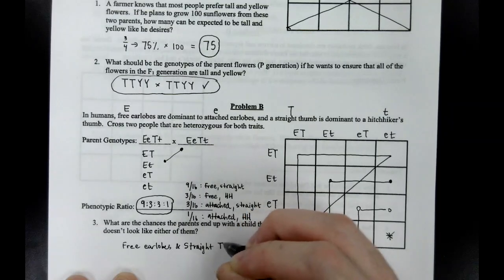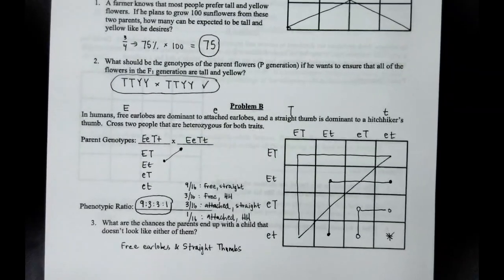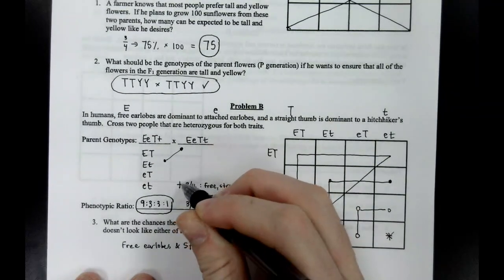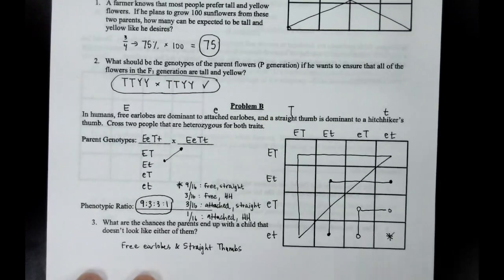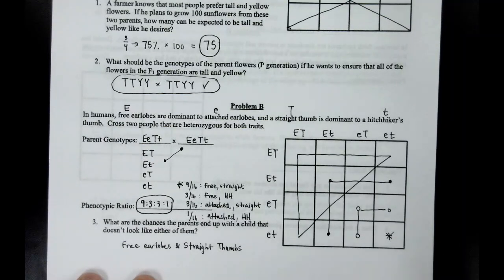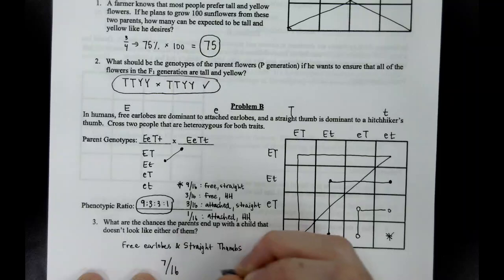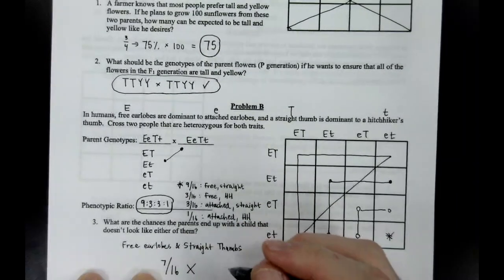And now, really simple, guys. This question is, what are the chances that they end up with a child that doesn't look like them? Right? So this means, what are the chances that the child doesn't get exactly both of these traits? We know that 9 out of 16 are going to look exactly like their parents, or at least the offspring has a 9 out of 16 chance to look like their parents, right? But if I have 9 out of 16 that will, that leaves 7 out of 16 that will not have free earlobes and or straight thumbs, right?